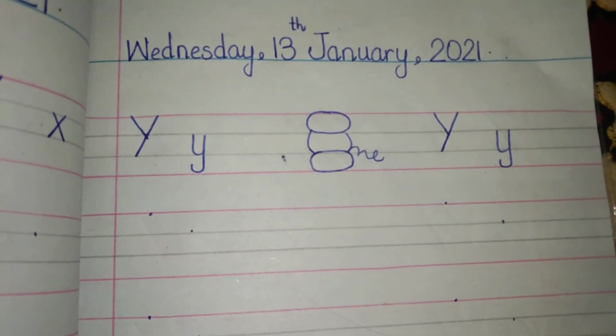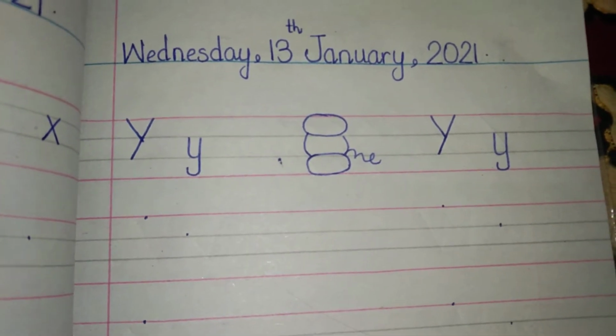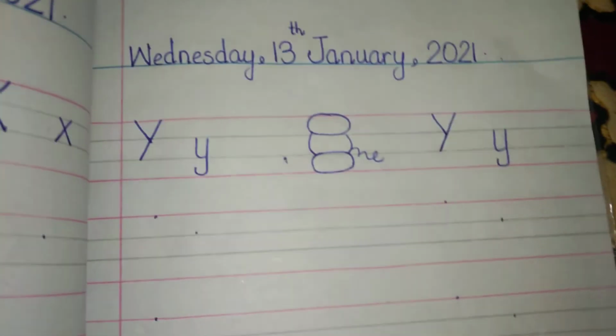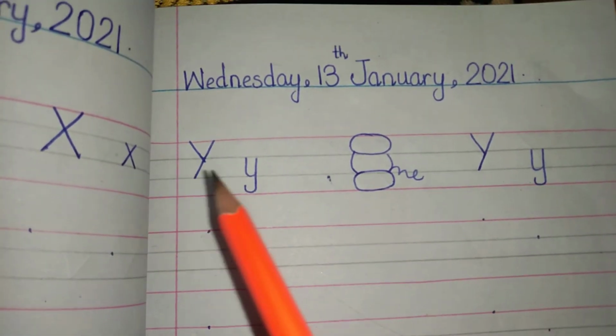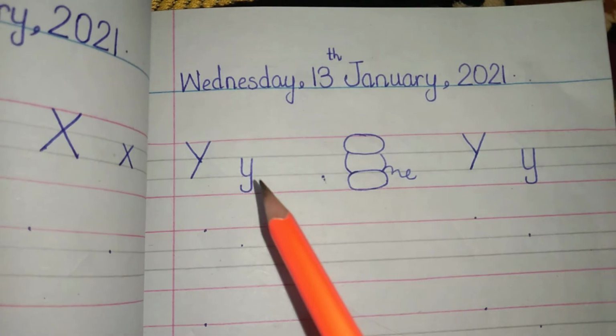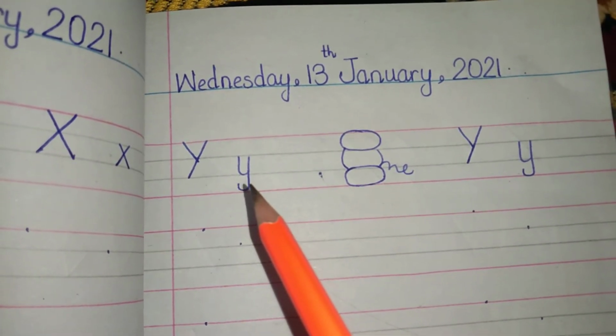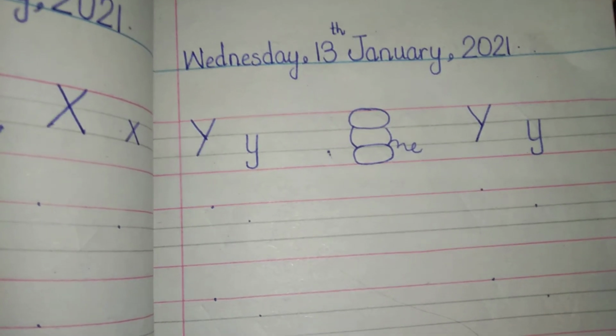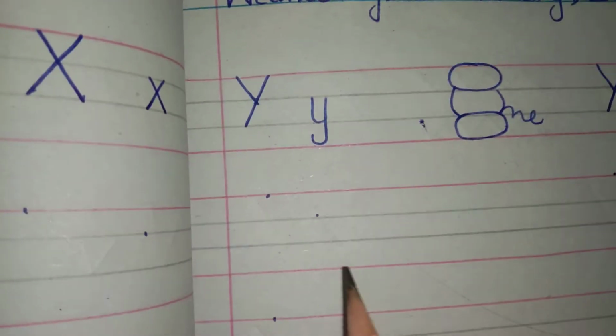Okay, playgroup class, open your notebook. Today is Wednesday, 13th January 2021. Tell me which letter is this? This is capital Y and this one is small y. Y says ya, yo-yo. Okay, let's start our work.